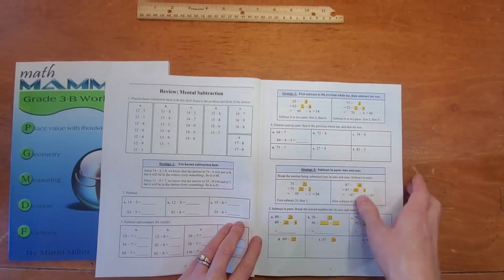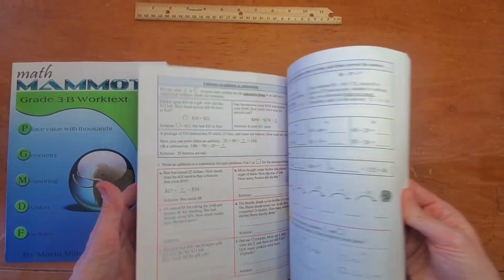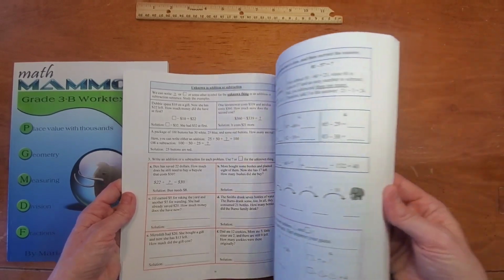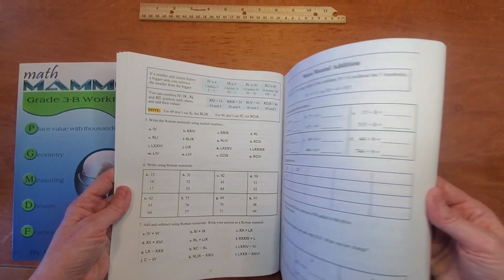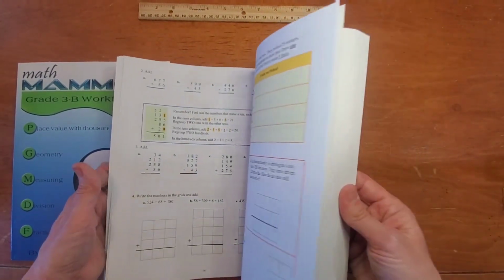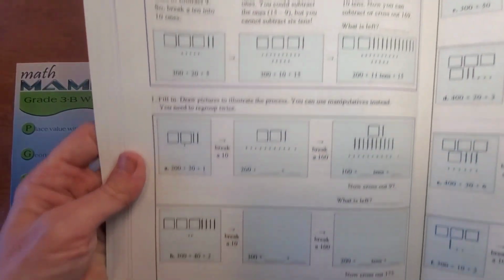We have the color version here, but they also come in black and white. And it's $21 for one book, or $42.50 gets you the whole set of both work textbooks, the answers, and other resources too. Talking about regrouping.